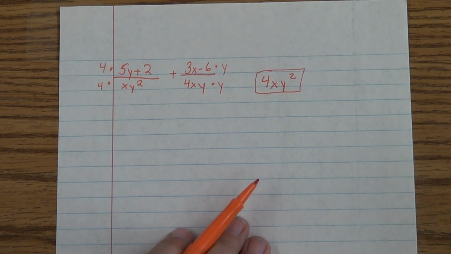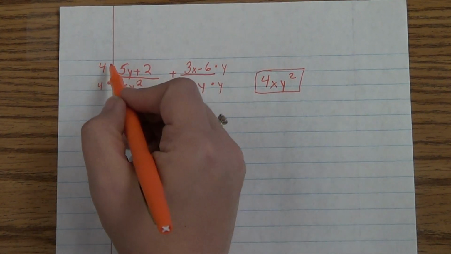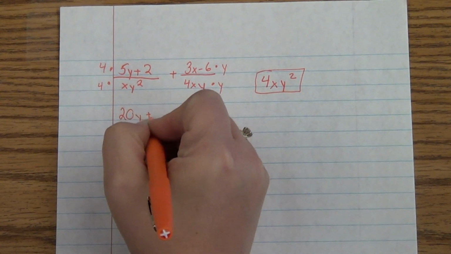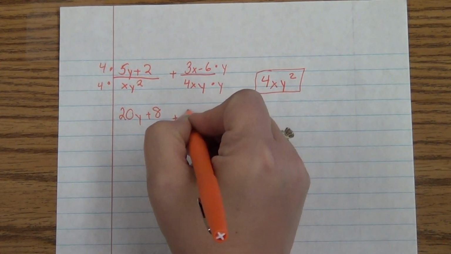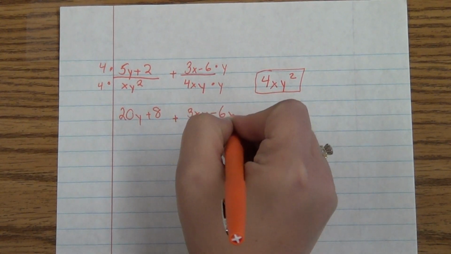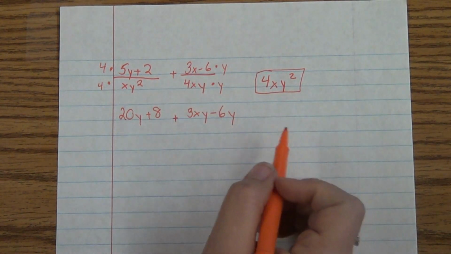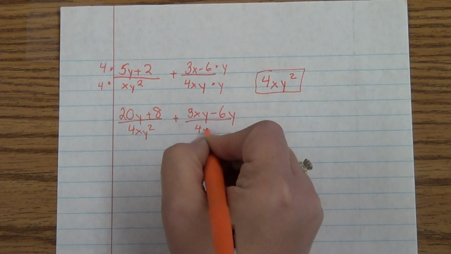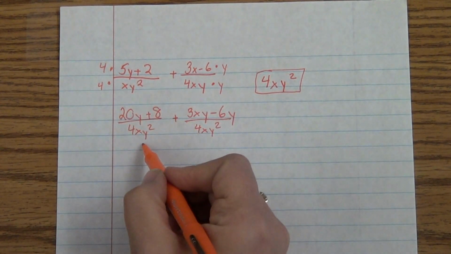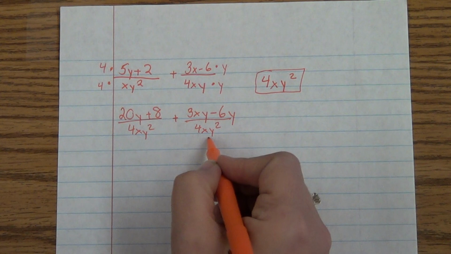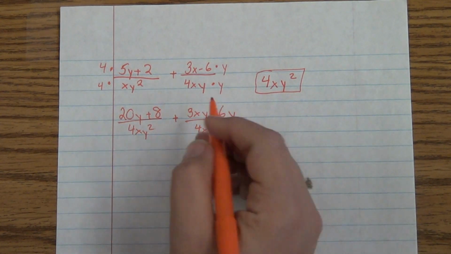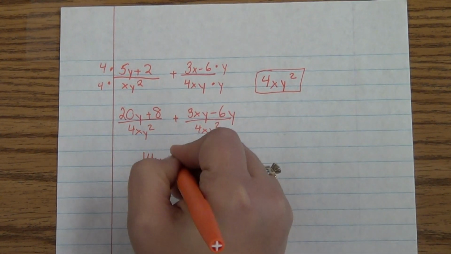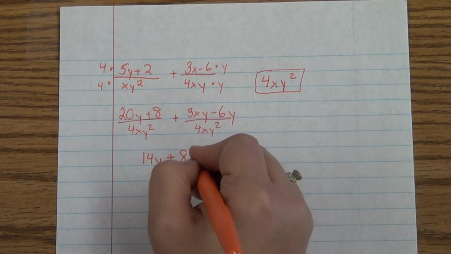Step number 4 says to distribute and combine like terms. So we actually have to multiply this on the top. We would get 20y plus 8, and over here we would get 3xy minus 6y, because I have to distribute that onto there. My common denominator should be the same at this point, so that's a good place to double check yourself. 4 times xy squared is 4xy squared. 4xy times y is 4xy squared. Not finished with step number 4 yet because I still have to combine my like terms. So 20y minus 6y is 14y. The 8 doesn't have a like term. The 3xy doesn't have a like term.